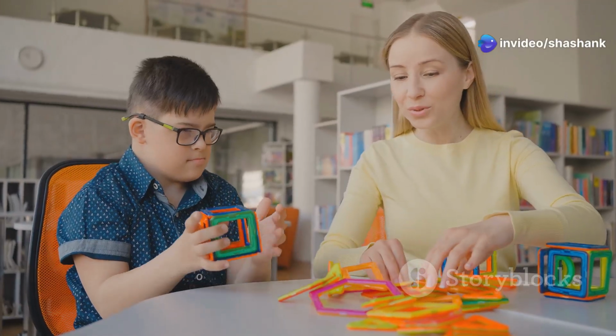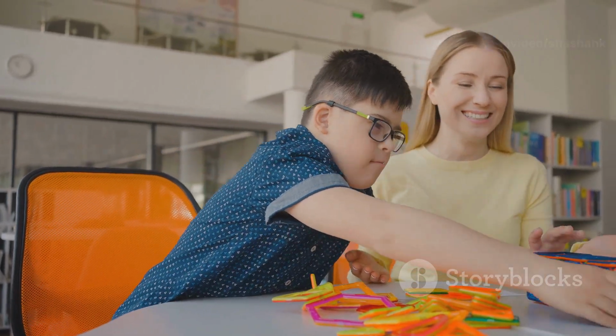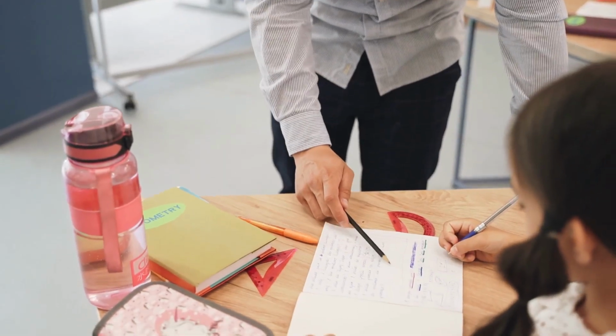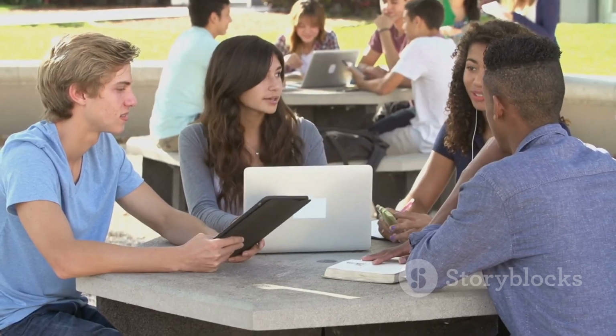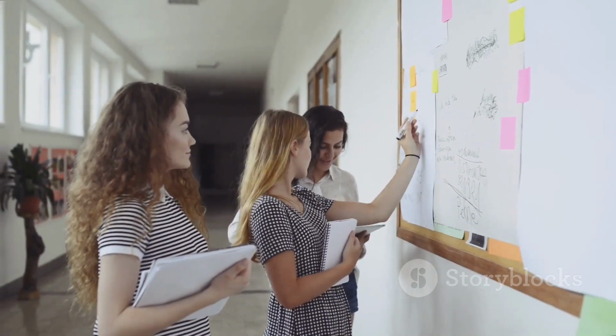So, continue to explore, question, and apply these concepts in your daily lives. The more you engage with them, the more intuitive and relevant they become. Remember, mastering surface area and volume is not just about acing exams, it's about comprehending the world around us and unlocking its countless possibilities.